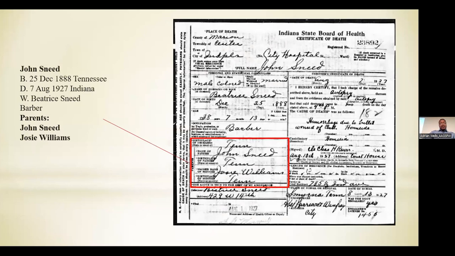And so here we have John Sneed. He was born the 25th of December, 1888 in Tennessee. He died the 7th of August, 1927 in Indiana. His wife was a Beatrice Sneed. His occupation was barber. And then his parents were John Sneed and Josie Williams. So I'm like, I do have, this is my right John.